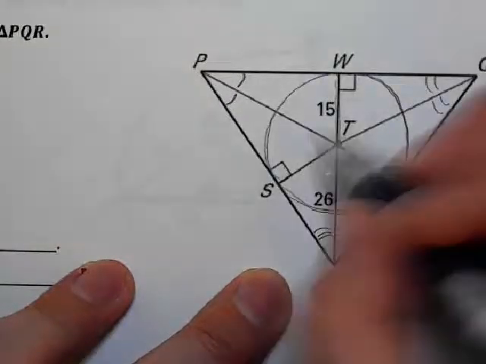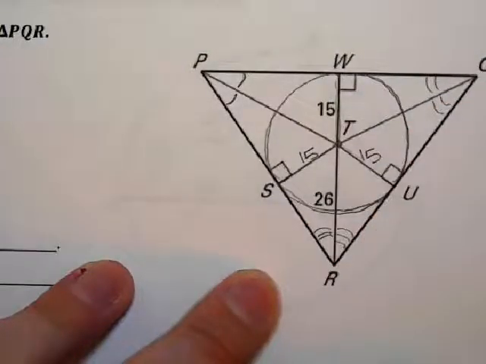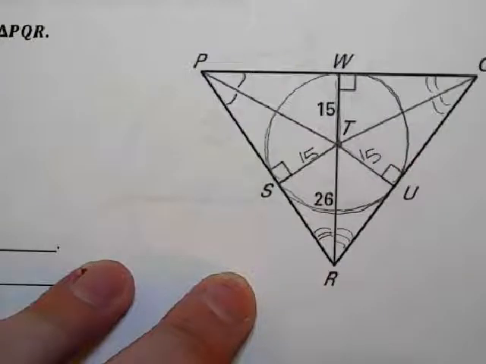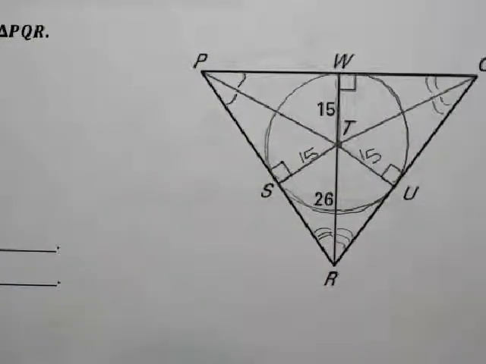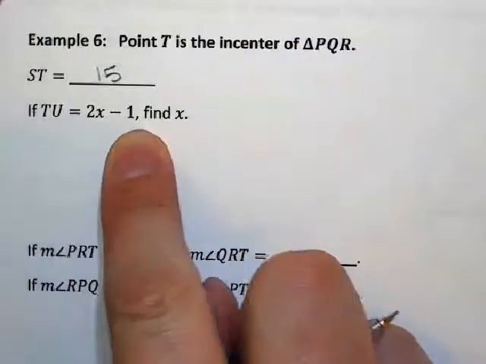Okay, so let's go ahead and answer our first couple questions. So they say, what's ST? That's 15. If TU equals 2x minus 1, find x. So TU is 15. If 15 equals 2x minus 1, find x. We can go ahead and solve that pretty easily.